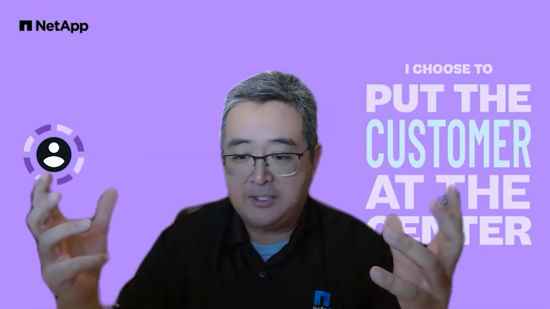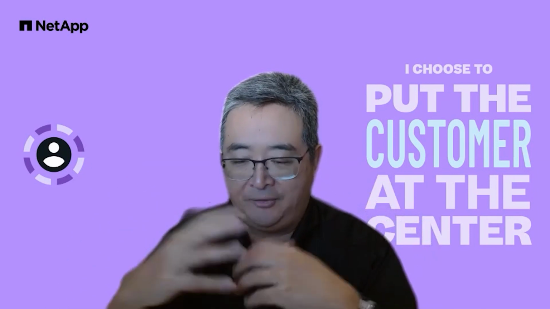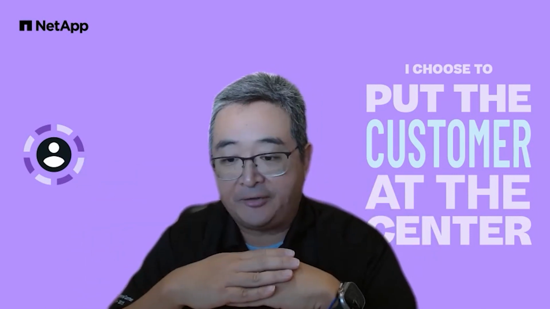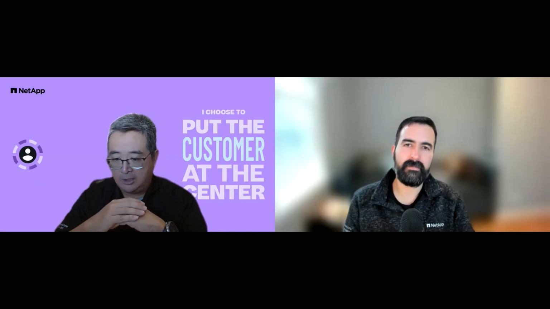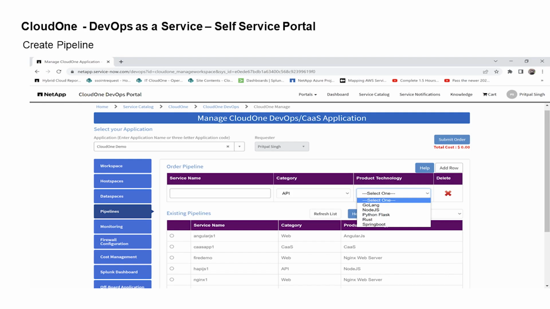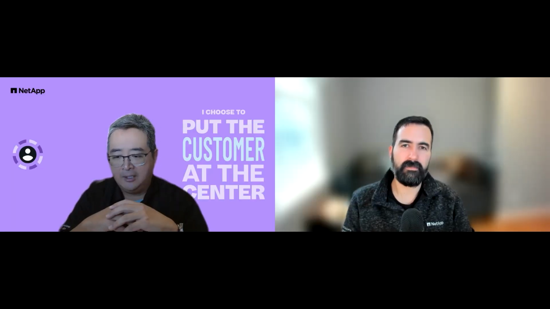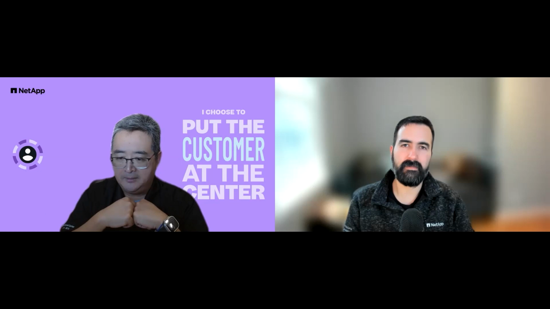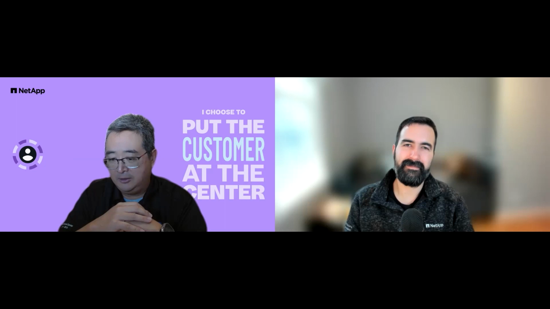Well, first of all, there's a lot of integration involved. But if you were to look at the experience of an application owner, let's say that I'm an application owner, I want to build out something on CloudOne DevOps as a service for the first time. What I would do is first go to ServiceNow. That's where our front end portal is built, and I would fill out a form with stuff like name of the application, the sizes, the infrastructure that I need, et cetera. Click submit, and lo and behold, I get something that's ready to go for me to start coding on.